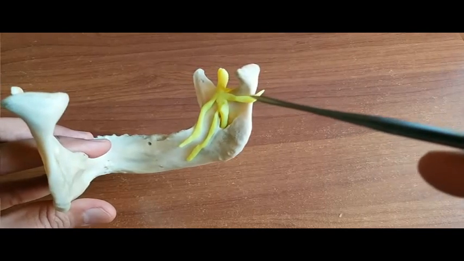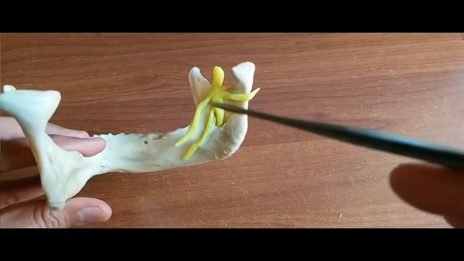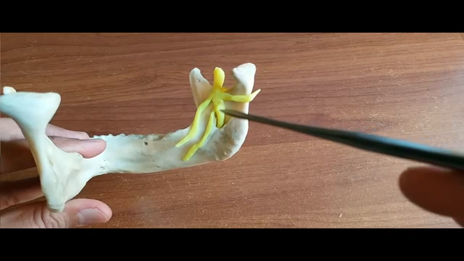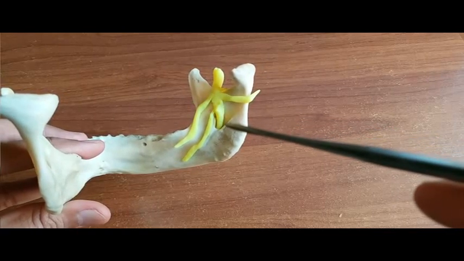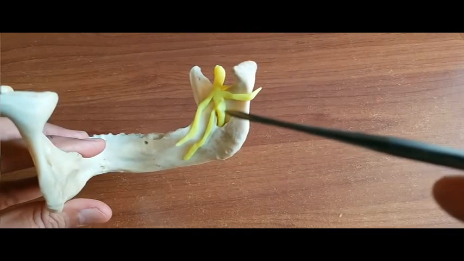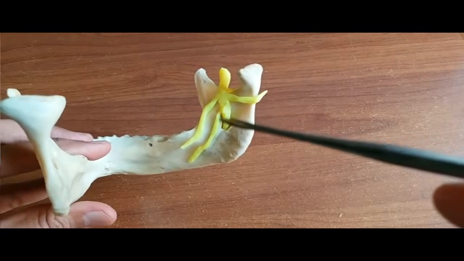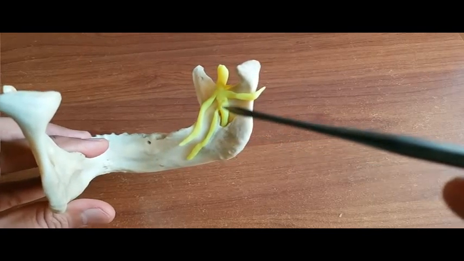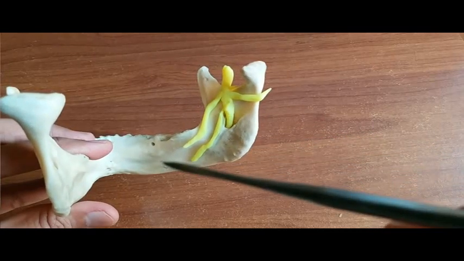This is related to the medial and posterior aspect of the neck of the mandible. The second one, this is the inferior alveolar nerve, which enters the mandibular canal and supplies all the lower teeth. But before it enters the mandibular canal, it gives a branch here. This is the nerve to mylohyoid, which will pierce the sphenomandibular ligament and run in the mylohyoid groove.